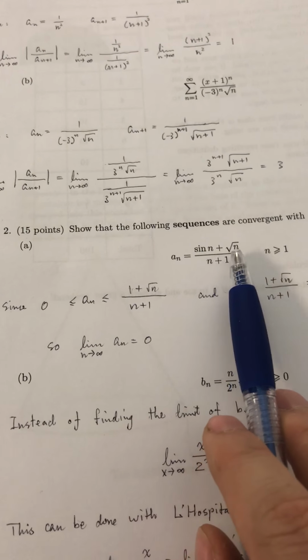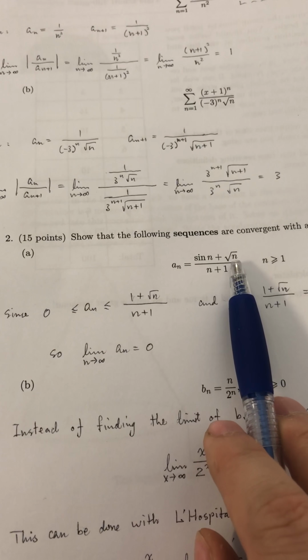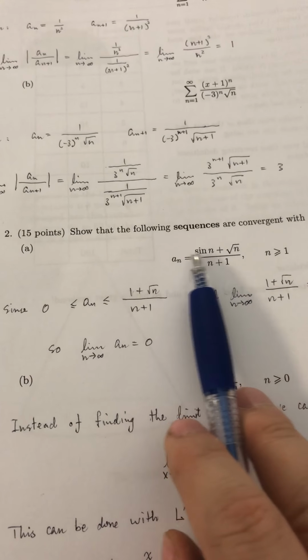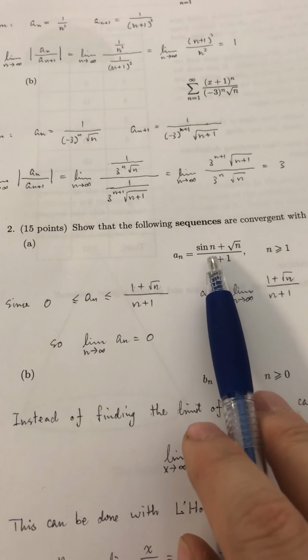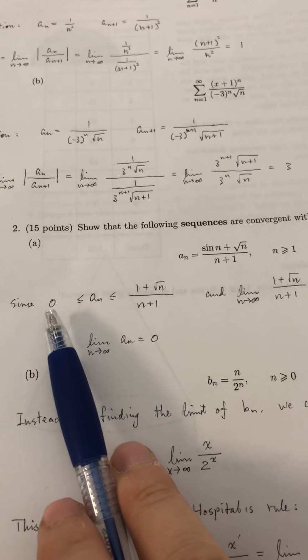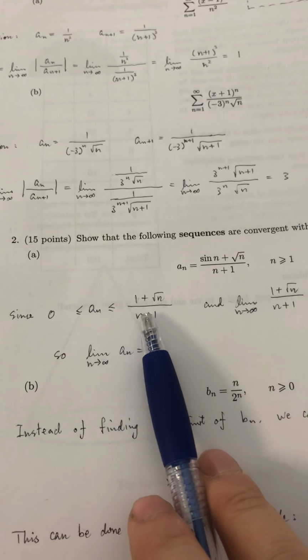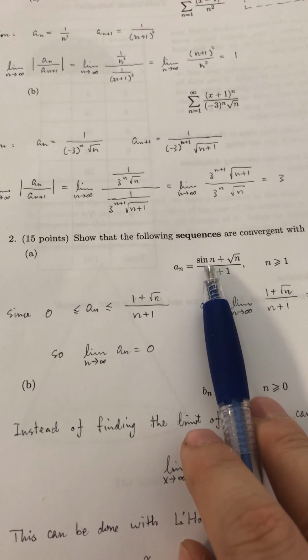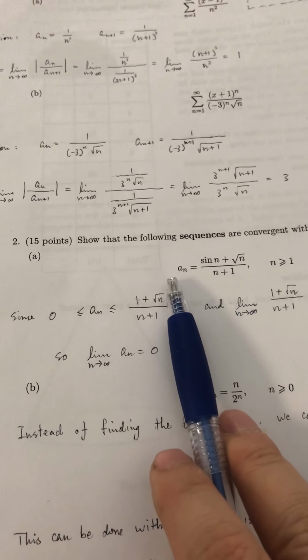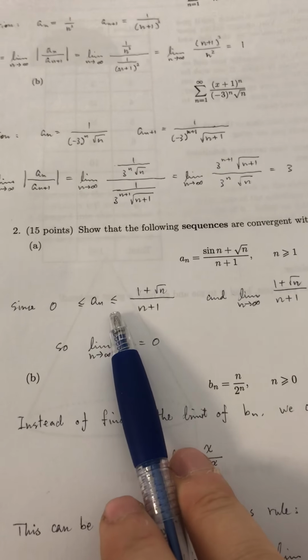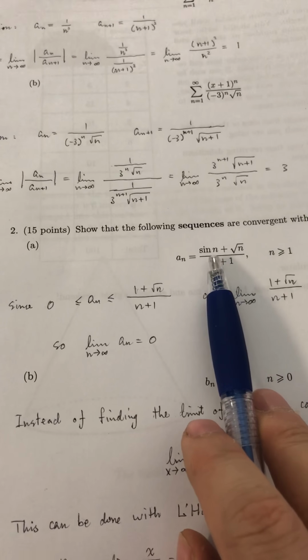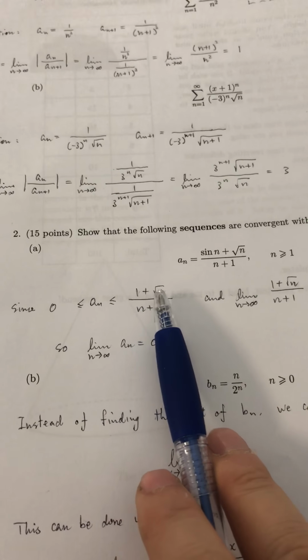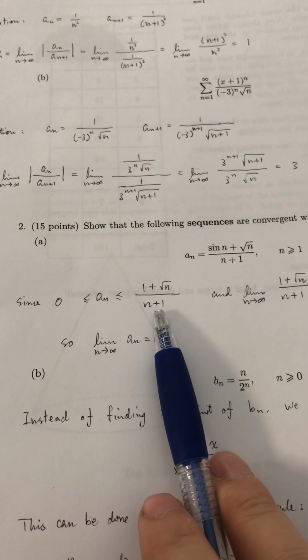So sine n plus root n is definitely positive. Divide by a positive number, so it has to be greater or equal to 0. And on the other hand, sine n is less than or equal to 1. So an is no more than 1. Just replace the sine n with 1: 1 plus root n divided by n plus 1.